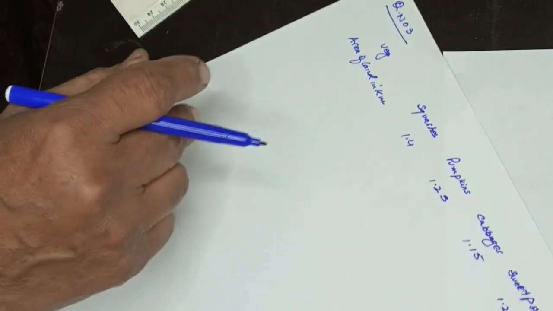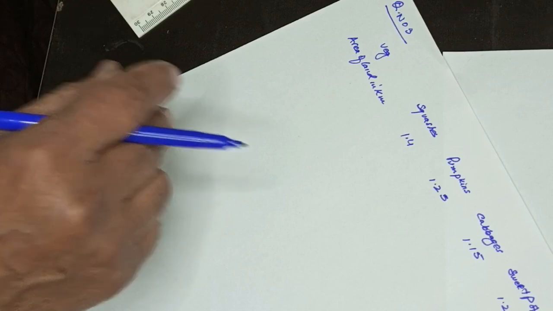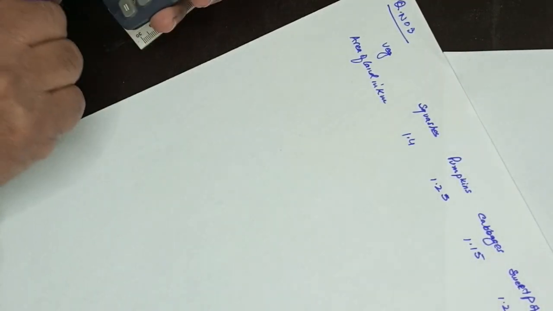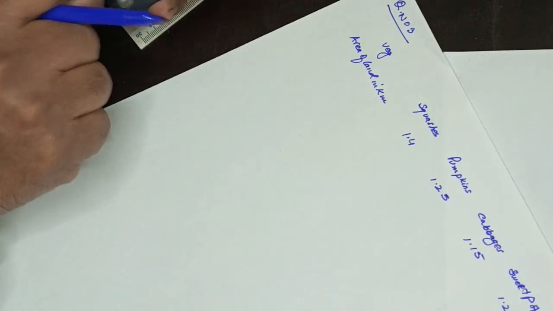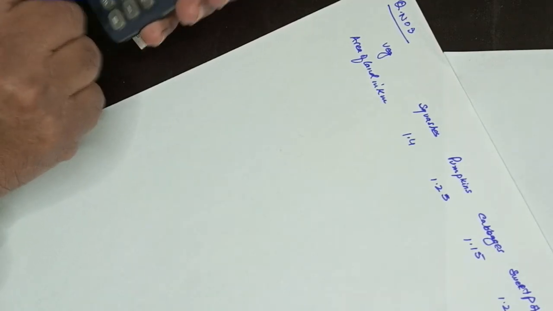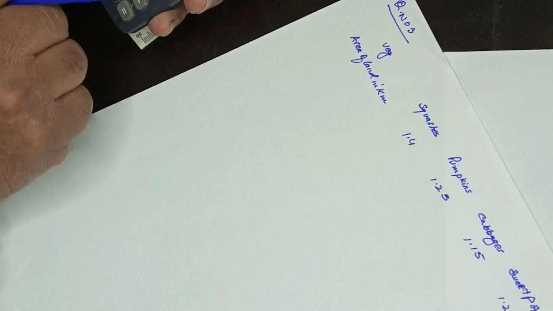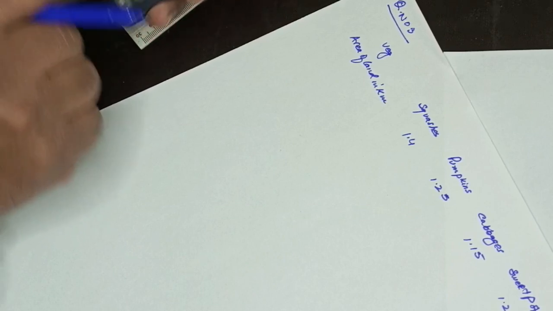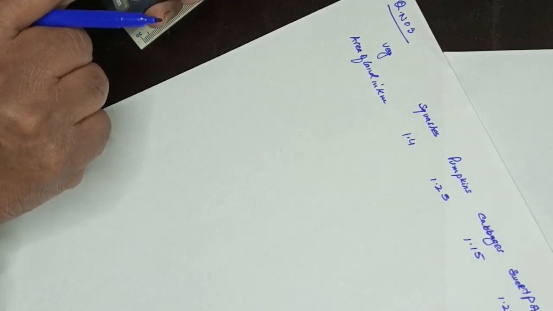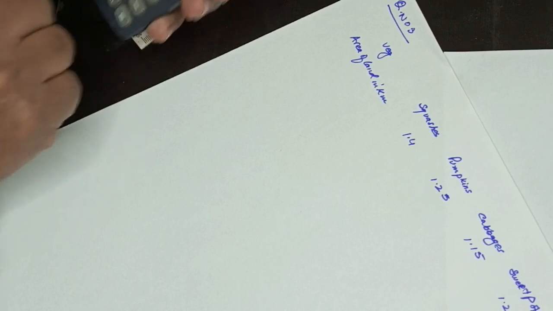Now we'll calculate this. Square kilometers, 1.4 plus 1.25 plus 1.15 plus 1.2.